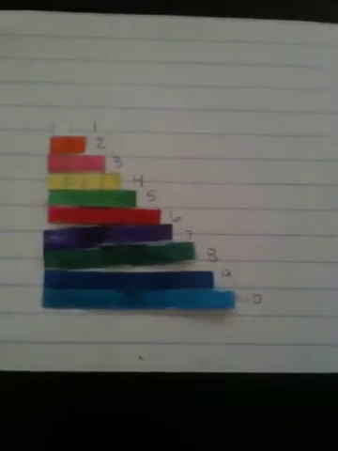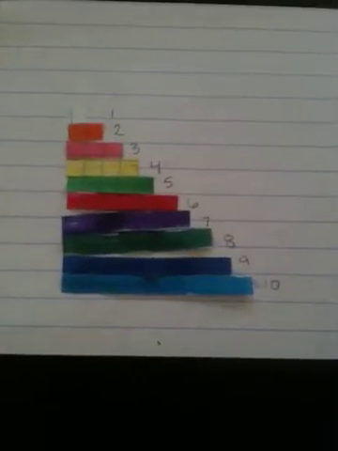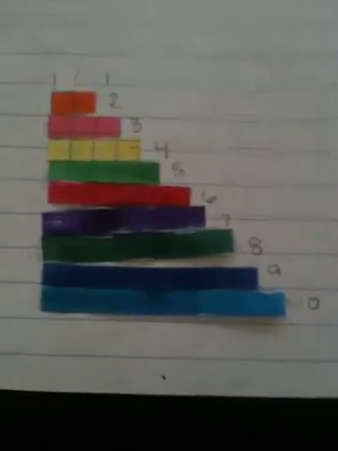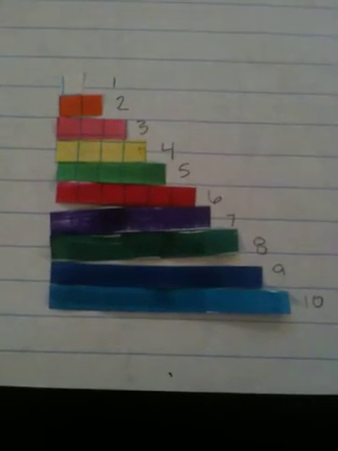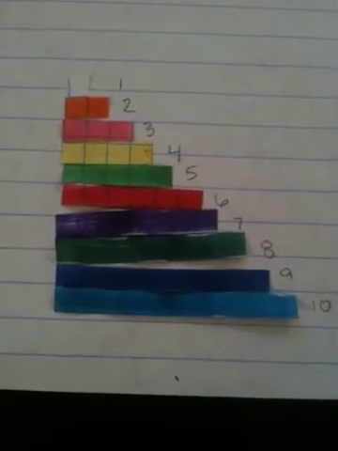This is problem number 3. We're going to be doing some work with fractions using our Cuisenaire rods. I've made my own Cuisenaire rods out of graph paper. Some of the units are visible so that you can see.